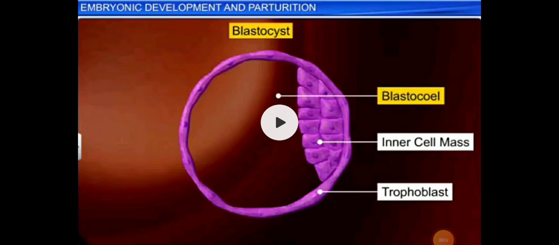Now, let us go for the next part, that is, embryonic development and parturition.